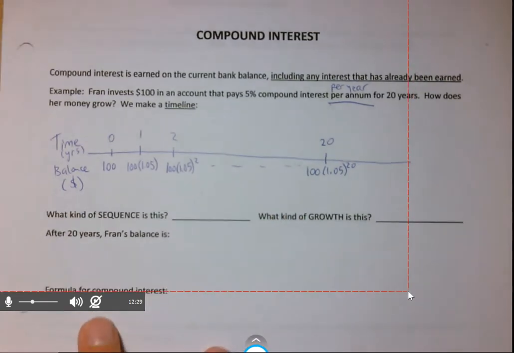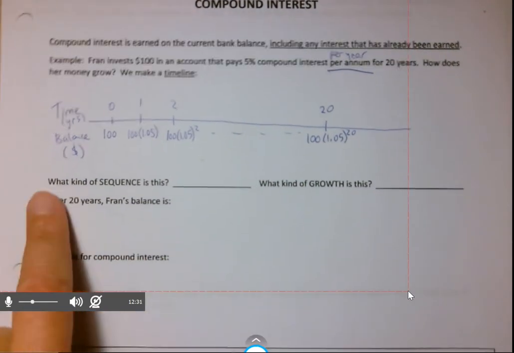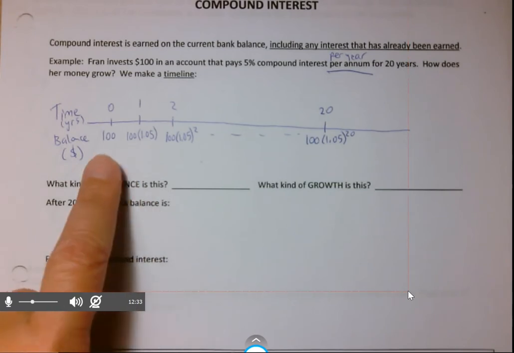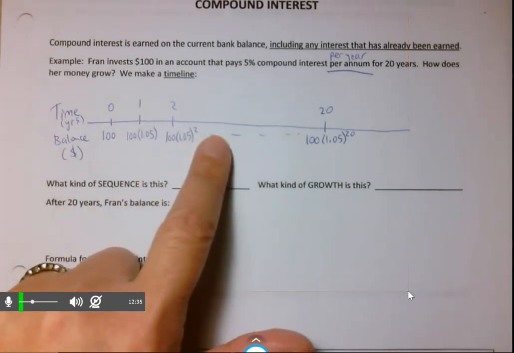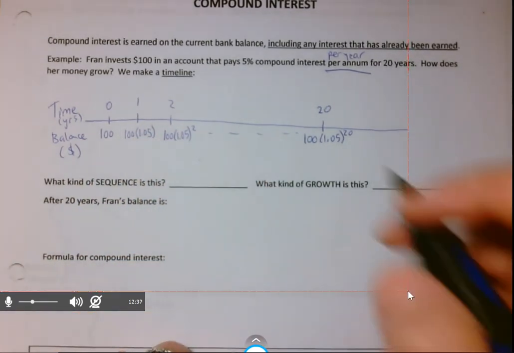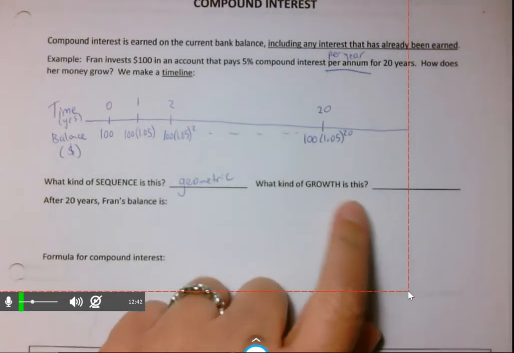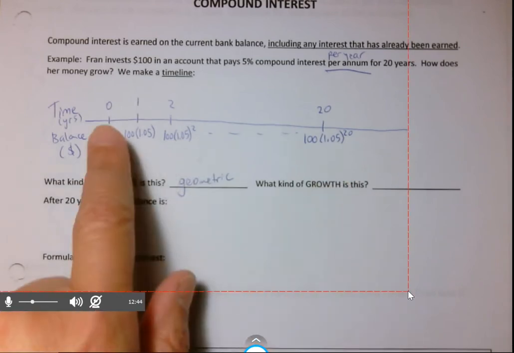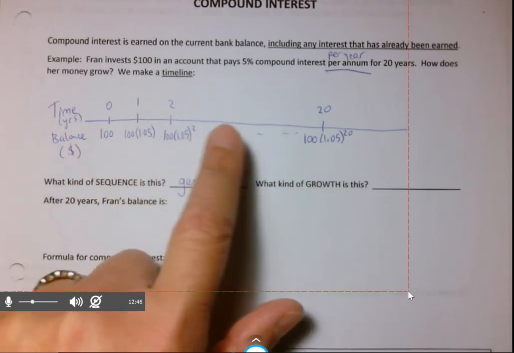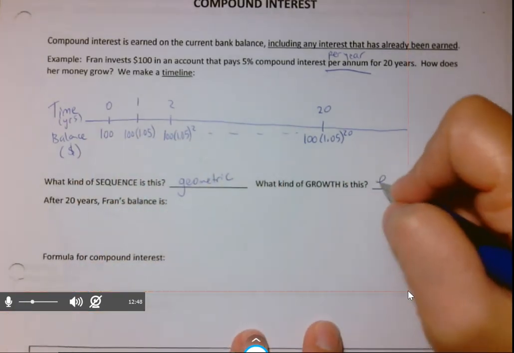All right, you may recognize this from before. What kind of sequence is this, where you multiply by the same number with every term? So hopefully you remember this is a geometric sequence. And what kind of growth is it? When we multiply by the same number each time, that is called exponential growth.